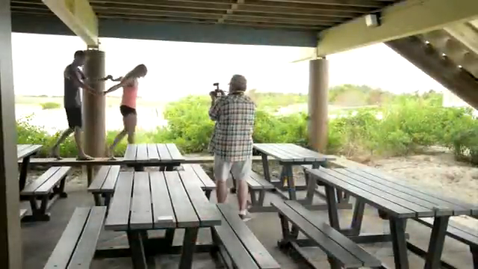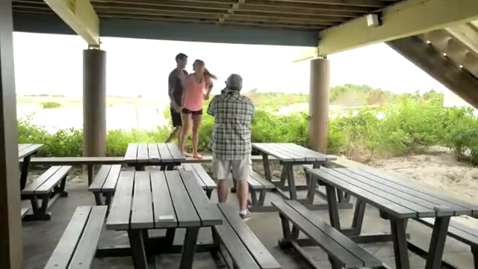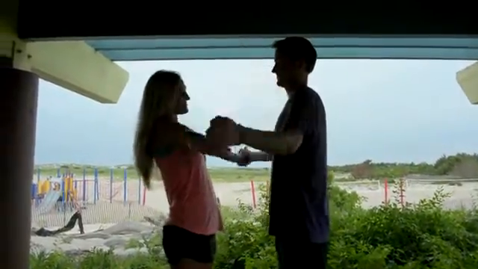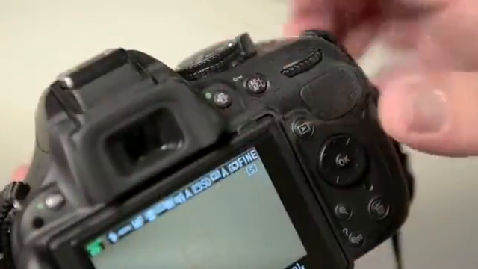Same goes for shooting outdoors. Be aware of the direction and source of the light, both on your subject and the background. If you're in a sunlit location, but your subject is in the shade, the exposure may be affected by the bright light in the background. But let's say you want a shot with someone in the shade properly exposed. Here's a great feature to use.